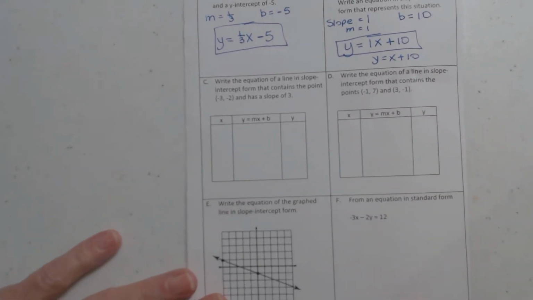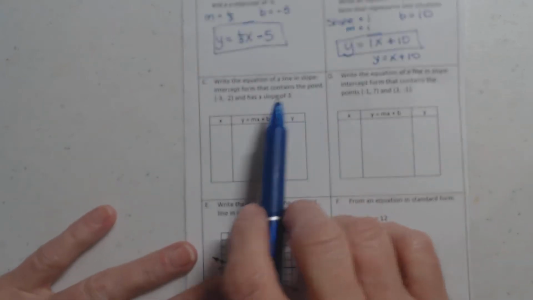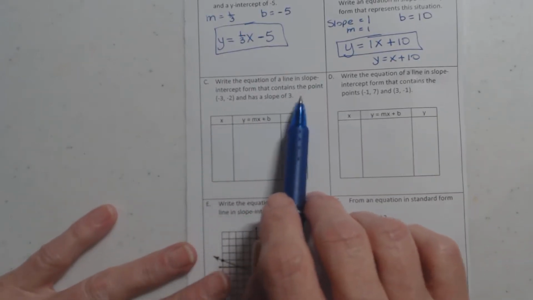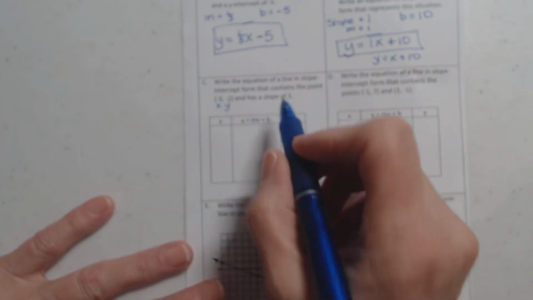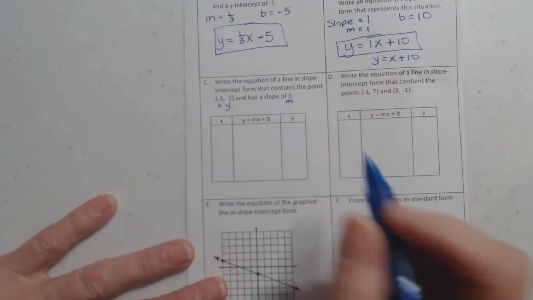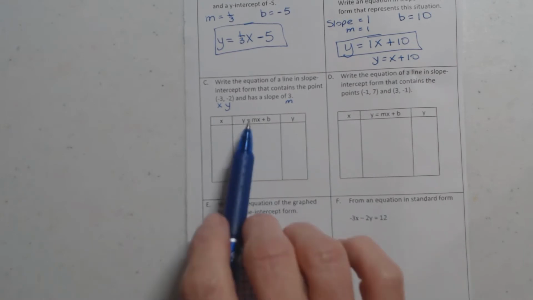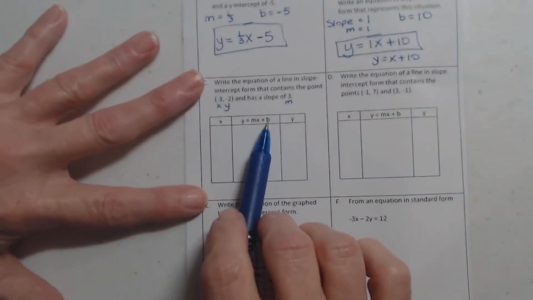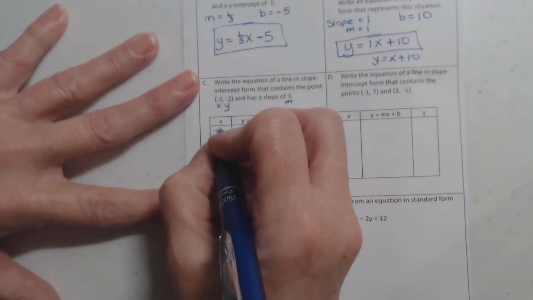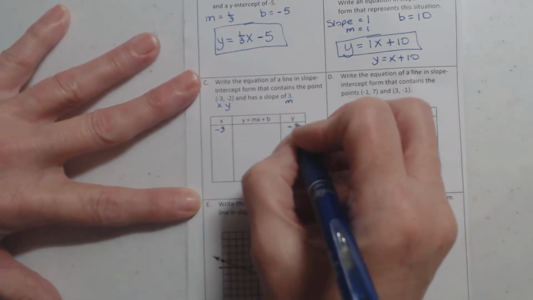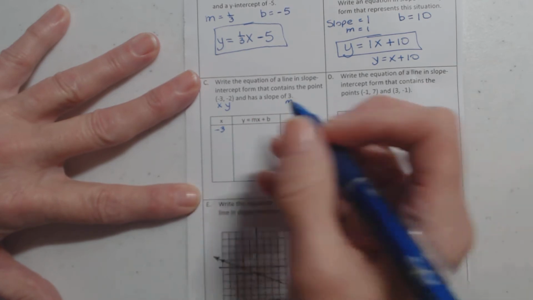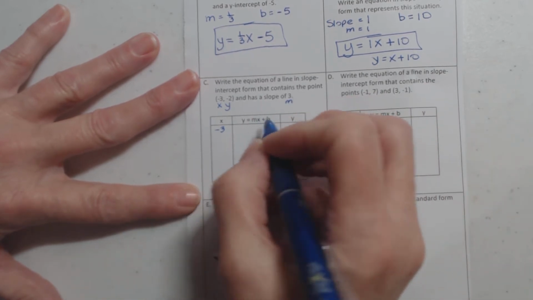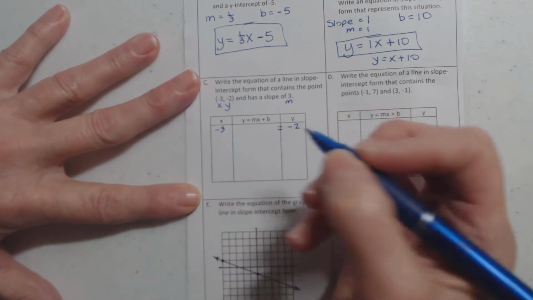In C, we are looking at a situation where we're given a point and a slope, but this point is not the y-intercept. So we will use our x value and our y value that they give us, and we'll use our slope, which is our m, and we'll substitute these into this equation and figure out what our y-intercept is. So we know that x is going to be -3 and that y is going to be -2. So we just substitute these values in for the m and the b and set those equal to y.